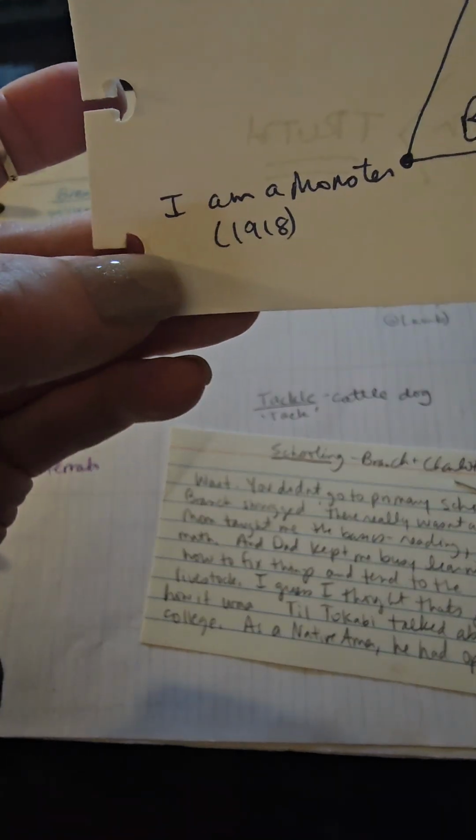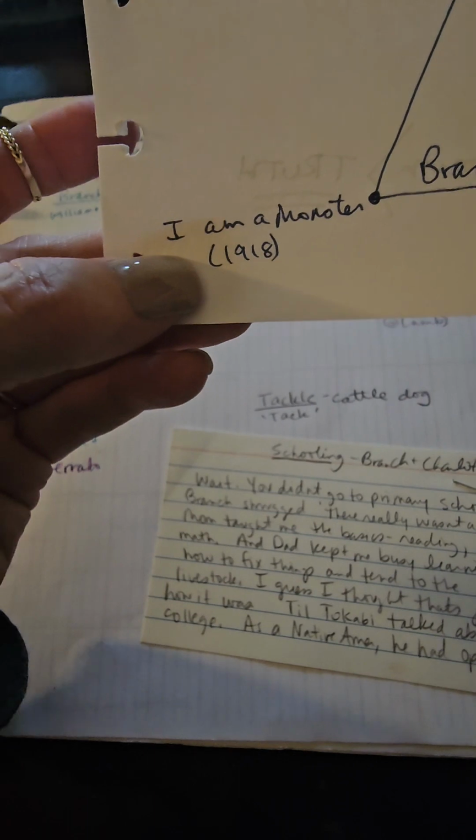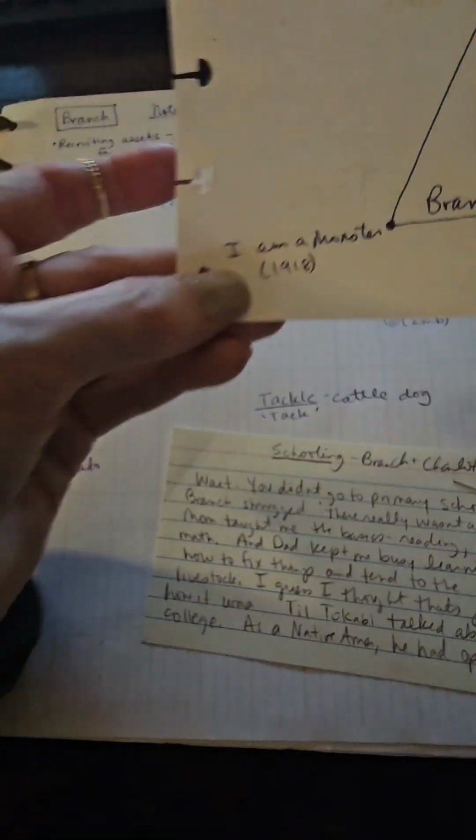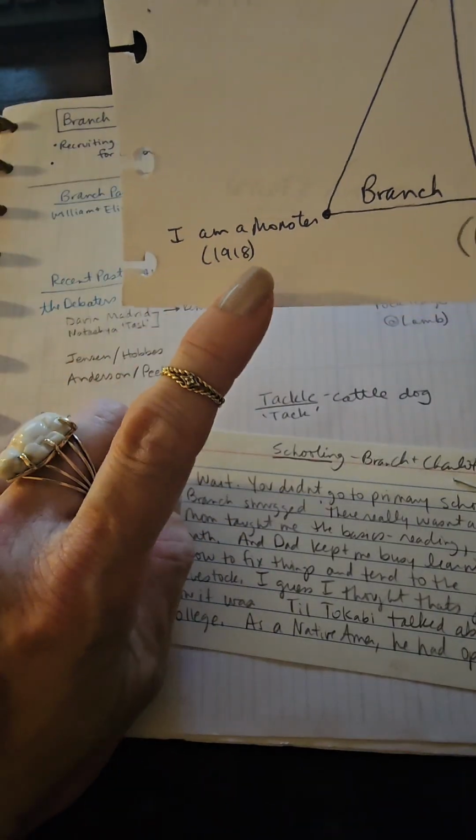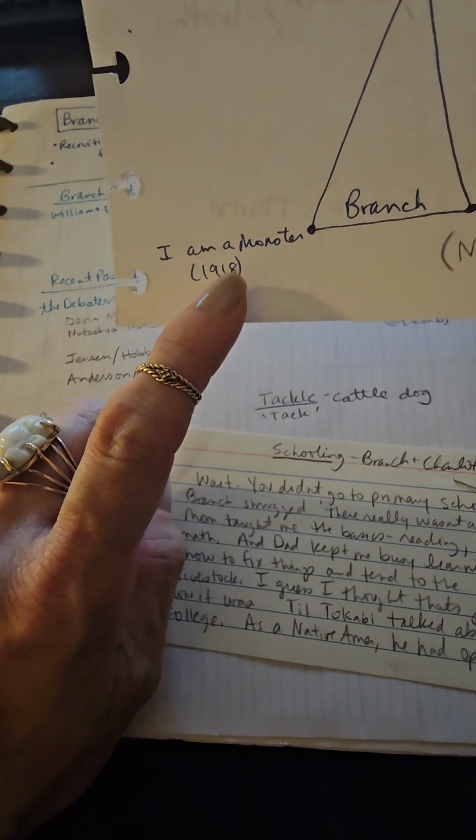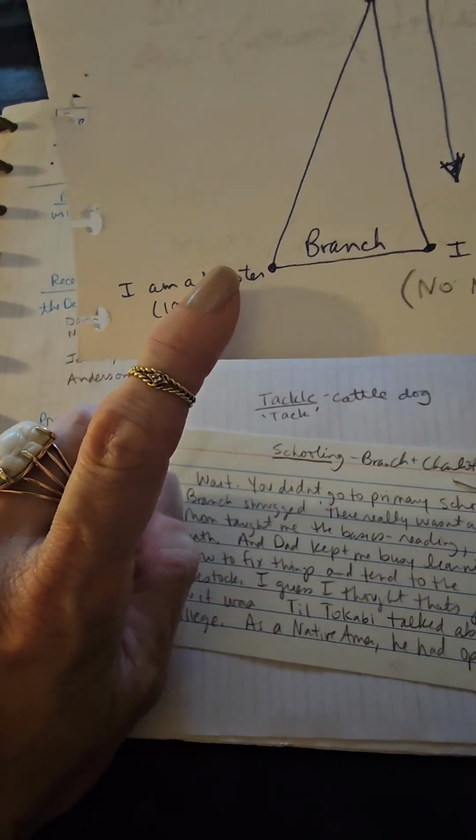He begins in 1918 because of a situation that I won't share, no spoilers. He comes to the conclusion that I am a monster. I am cursed. I cannot be loved. I am not lovable. And he chooses a solitary life.